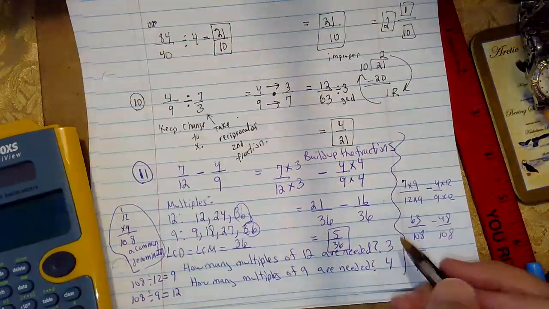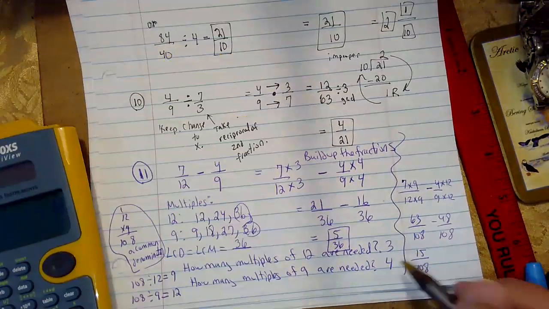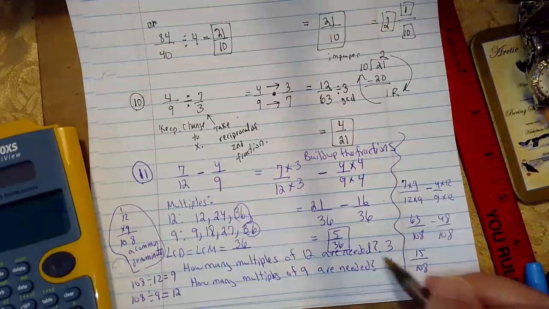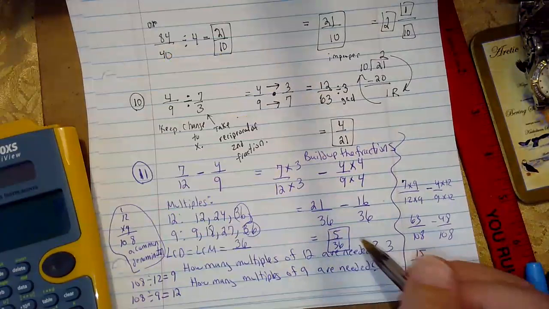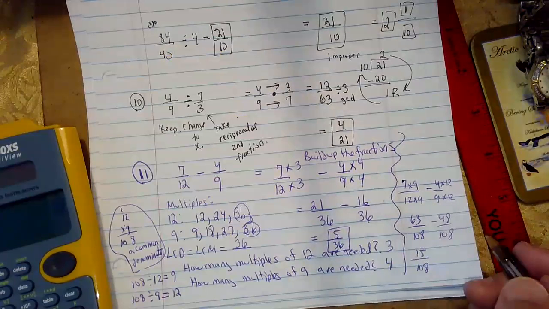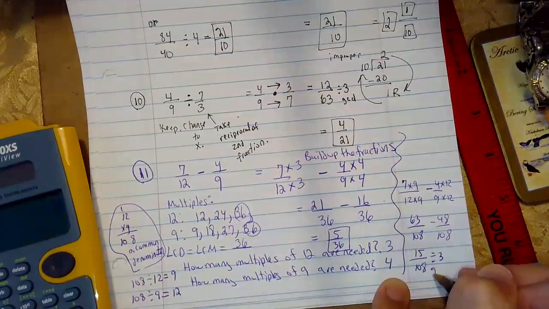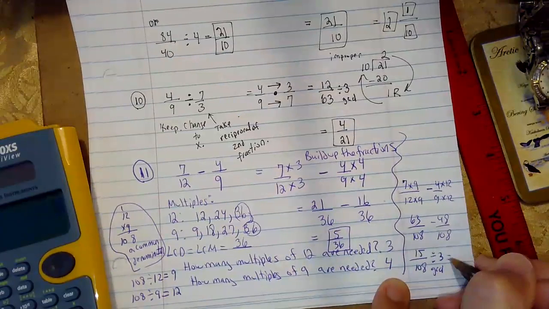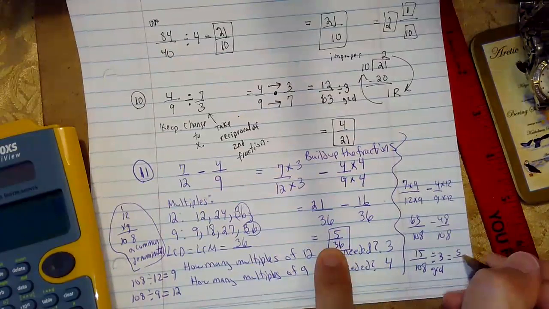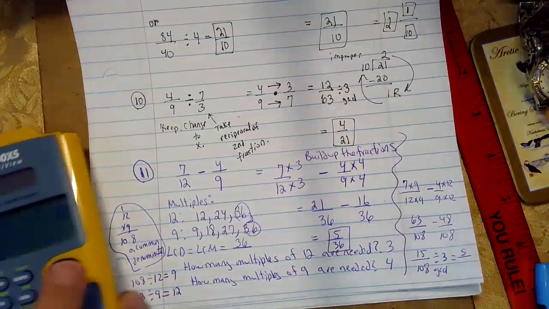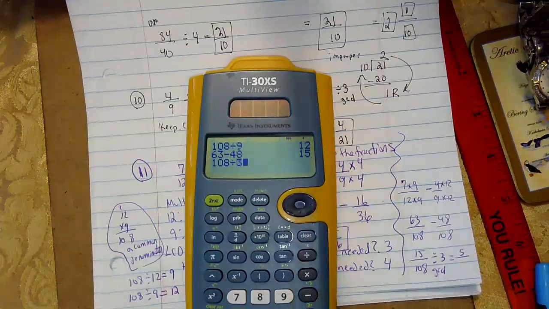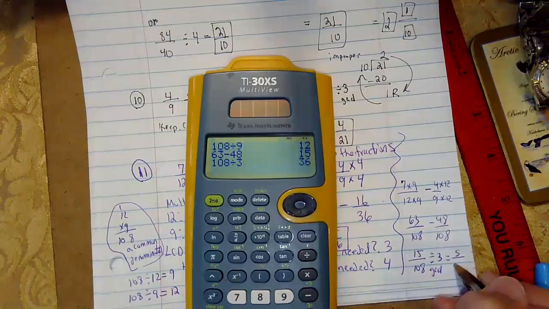Yeah, but then now you have to reduce that. See, we know we're going to get 5/36. If I work backwards knowing that, the greatest common divisor looks like I would use 3, because 3 goes into 15 five times. And let's see how many 108s go into that. How many 3s go into 108? See, 36.